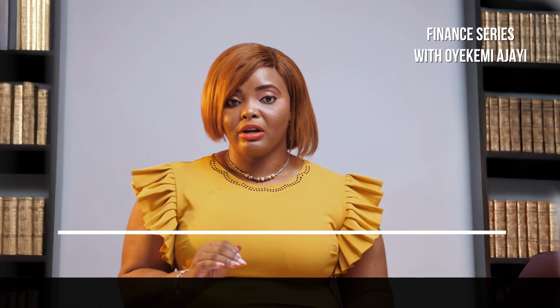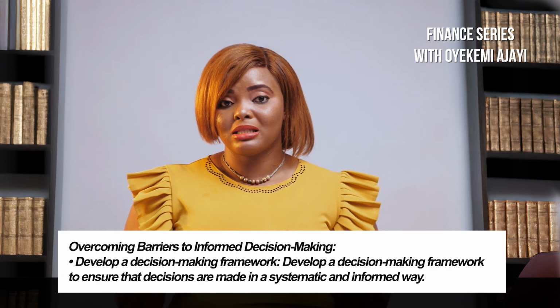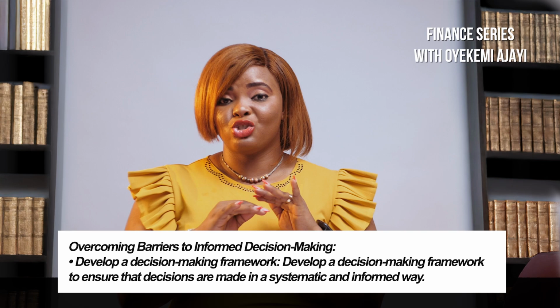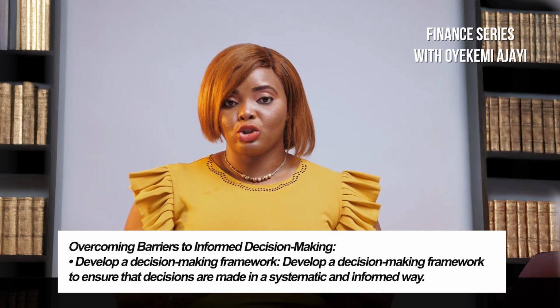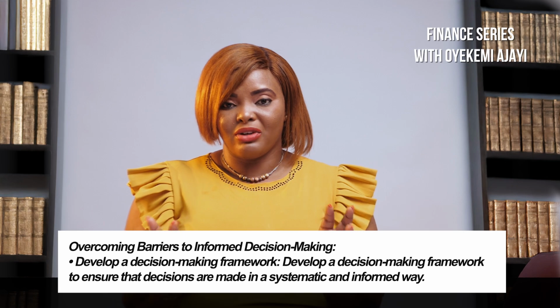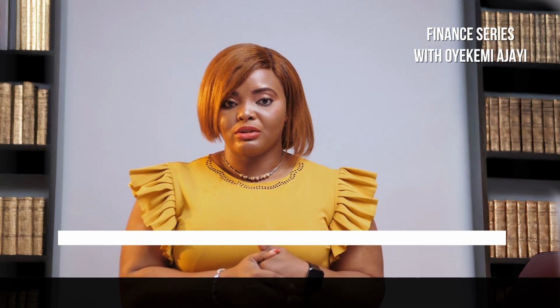The next point is to develop a decision-making framework which must be as systematic as possible and as objective as possible. When you develop this framework, make sure that it is scientific as much as possible so that there's no biased decision at the end of the day.